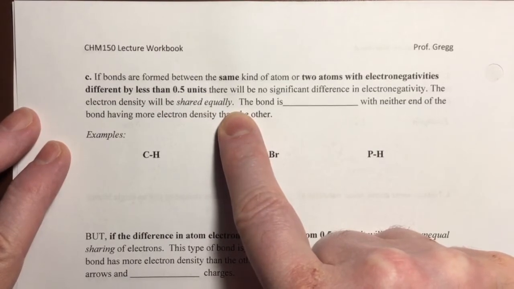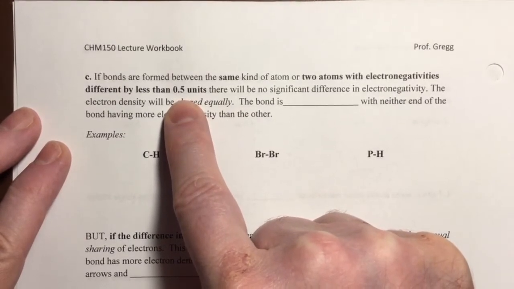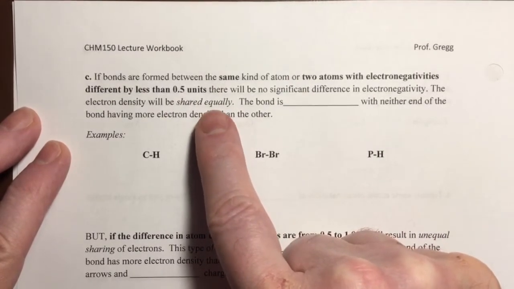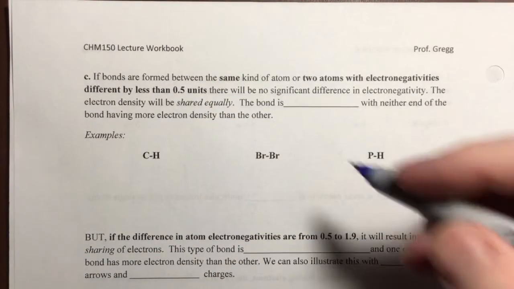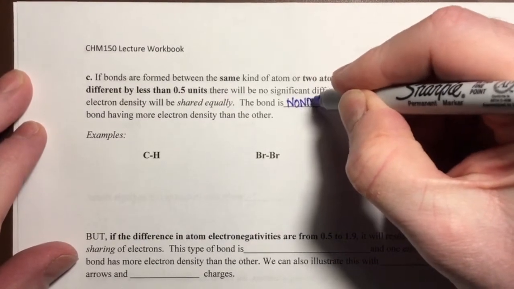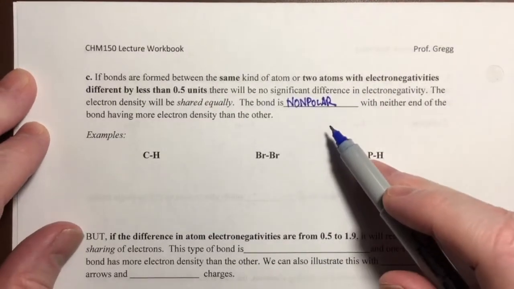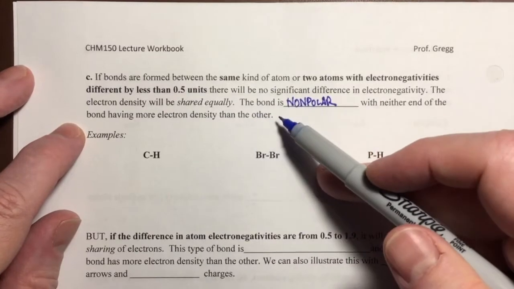Now in reality, there's going to be a little bit of unequal sharing, but as long as the difference in their electronegativities is less than 0.5, we say that the electrons are shared equally. And if the electrons are shared equally, the bond is called nonpolar. It's a nonpolar bond, and that means that neither end of the bond has more electron density than the other.